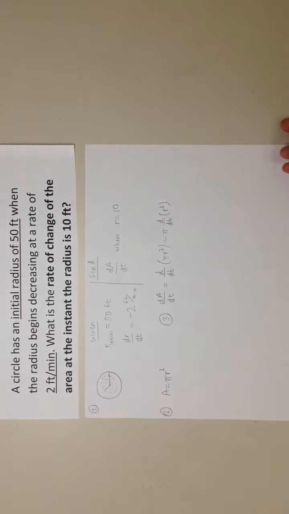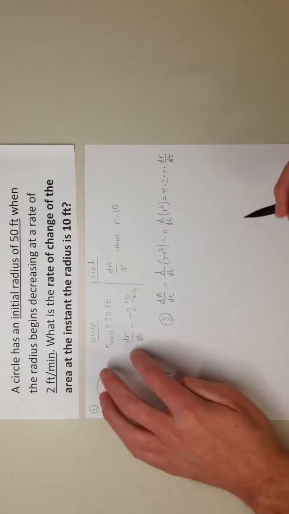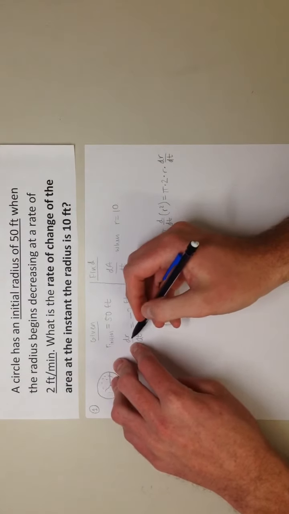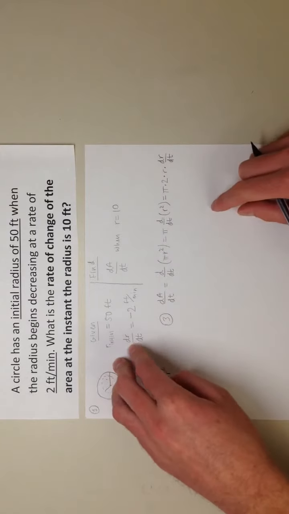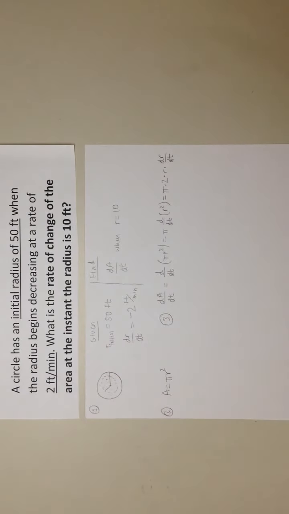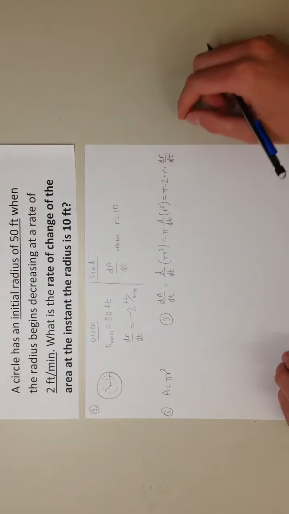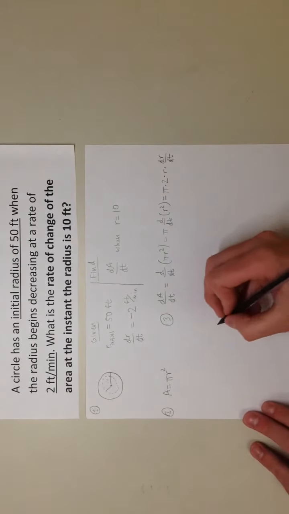Also, just speaking in generalities, if you're given a dr/dt, then we really hope that we're going to get a dr/dt in our equation when we take the derivative. If you don't have that, how would you plug in -2 at any point in this problem? So just intuitively, you know that you need something like this. Let's clean up what we have really quick.